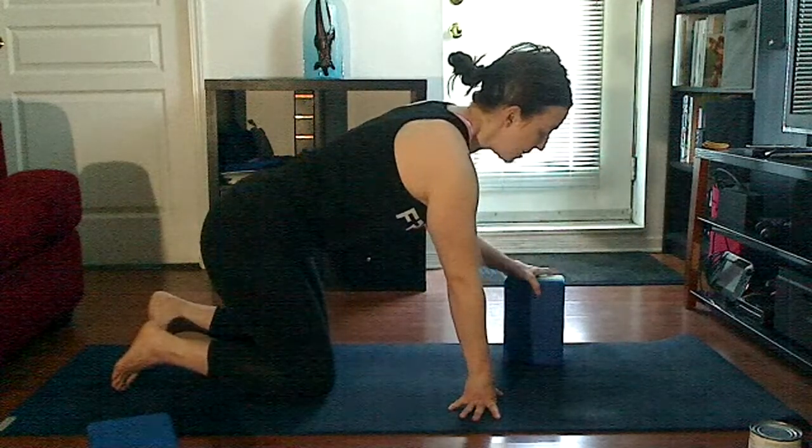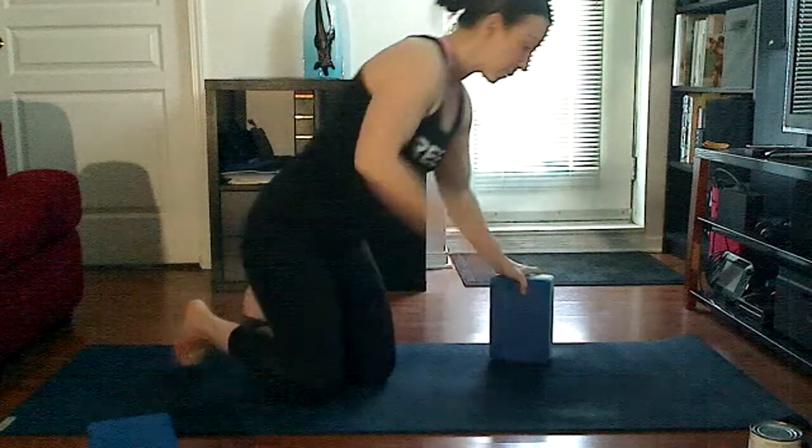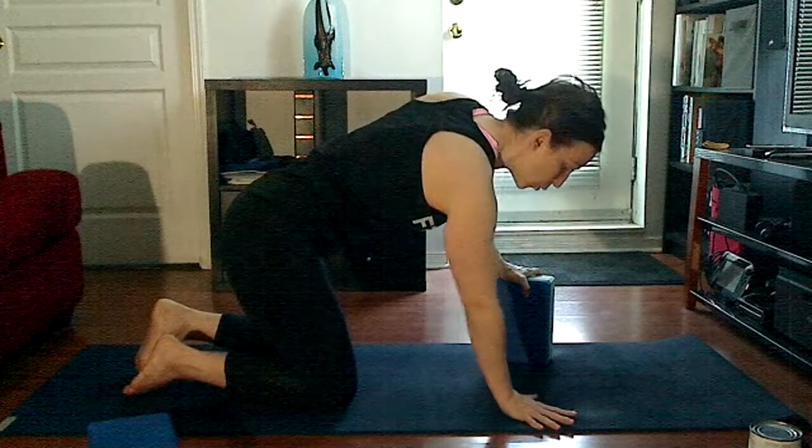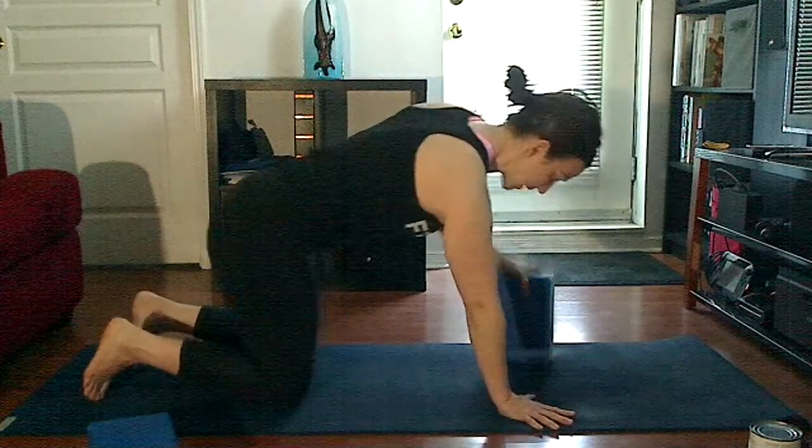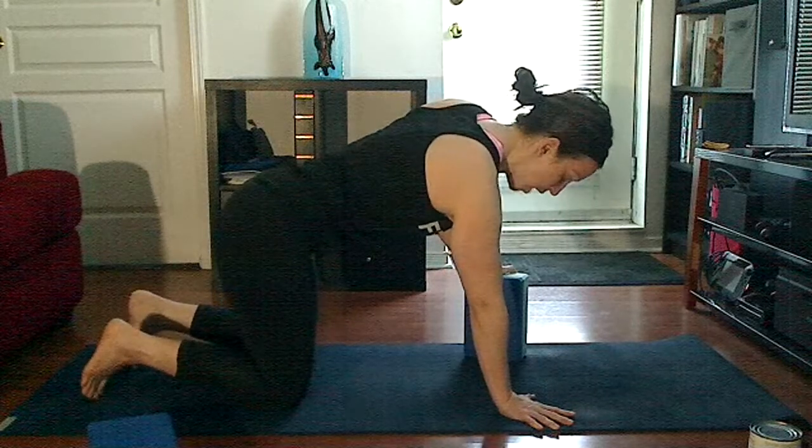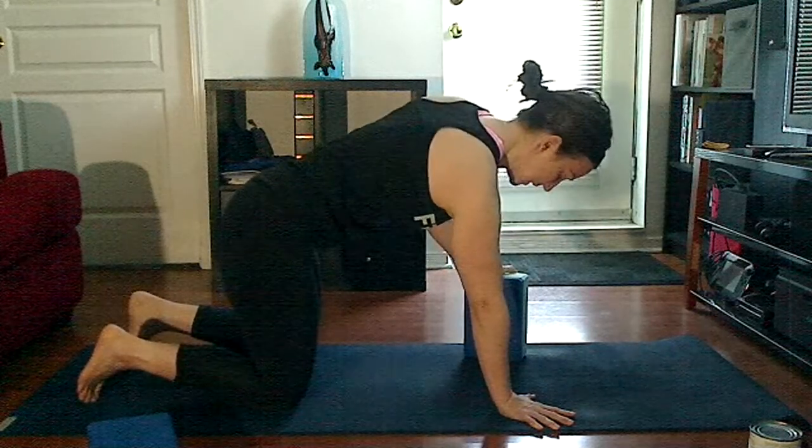I'm going to grab the block so it's horizontal to my body. I'm going to take just an overhand grip with that left hand, and with this block, I'm going to be creating a little bit of rotation through my spine. So I'm going to go ahead and put my right hand on the floor, my knees under my hips. I've got my block in my left hand. I'm going to push that right shoulder blade to the ceiling.